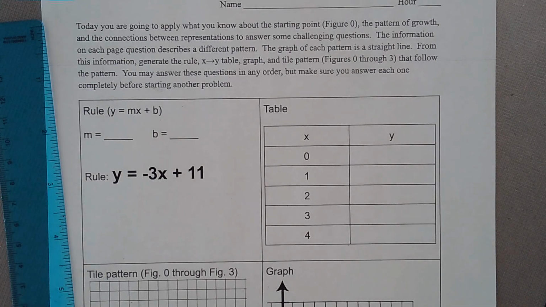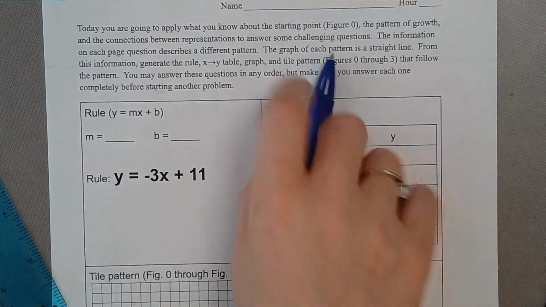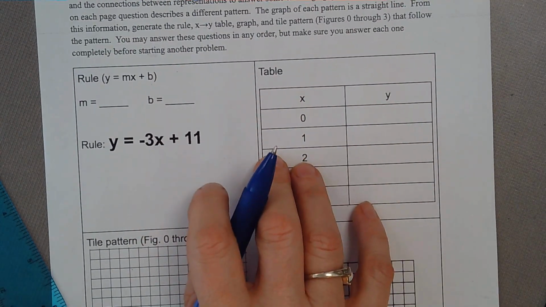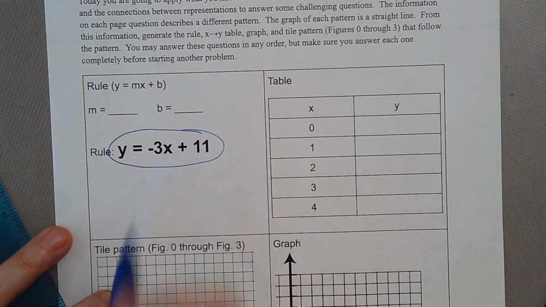All right, so before we get started, make sure you've got yourself a ruler and something to write with. Once you've done that, we're going to go through the 4 representations. I'm going to start where I've got my information, which is right here. The rule is given in this case.